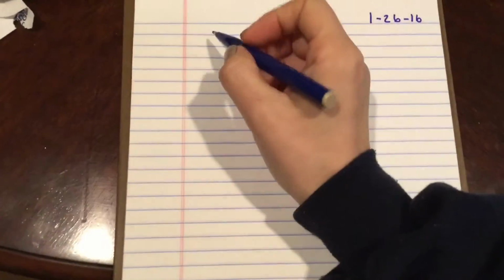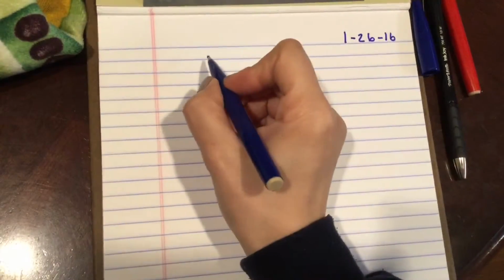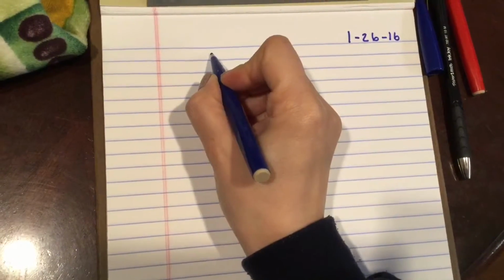Okay, today we're going to be taking notes, so go ahead and put your date on your paper. It would be 1/26/16, and we're going to be learning about the commutative property. Go ahead and write down our title, Commutative Property.